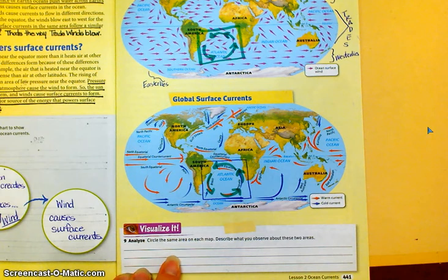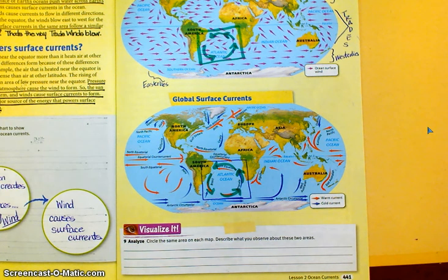And that's how you're going to answer number 9. Circle the same area on each map and describe what you observe about these two areas. And you can do that on your own. I've sort of done one example for you.